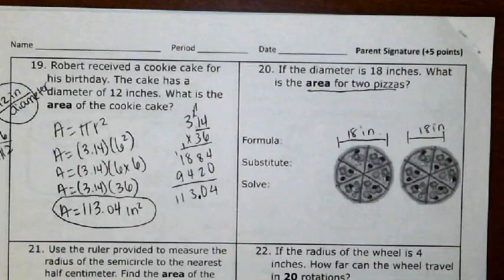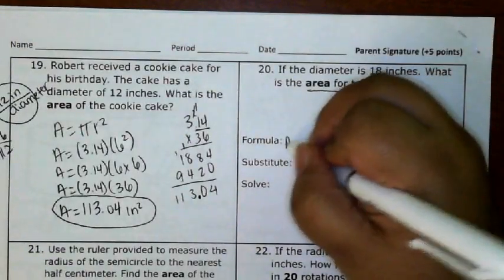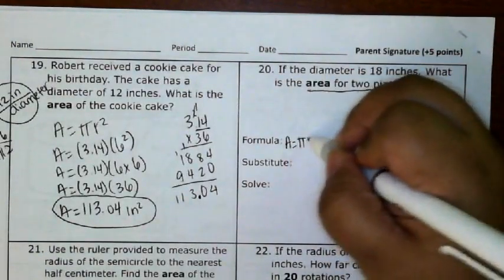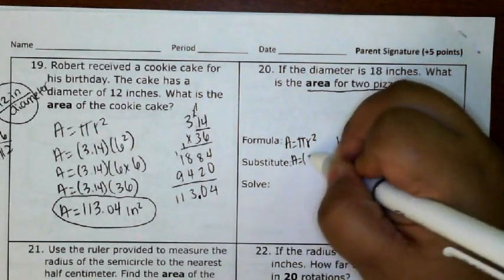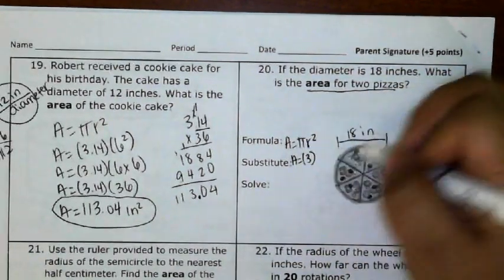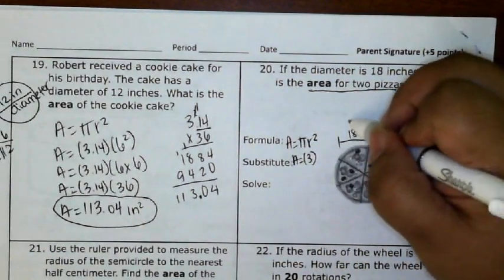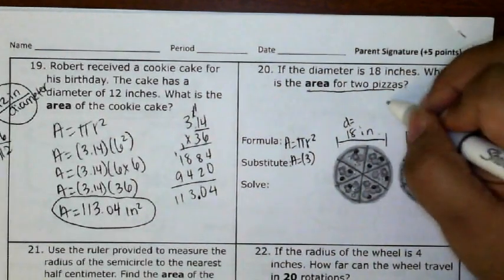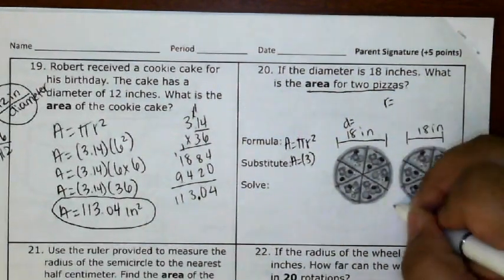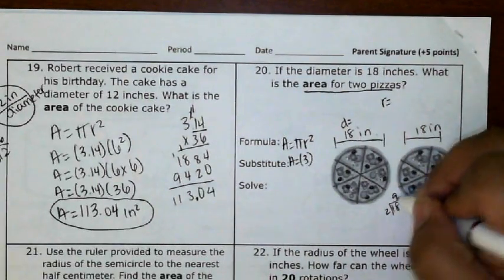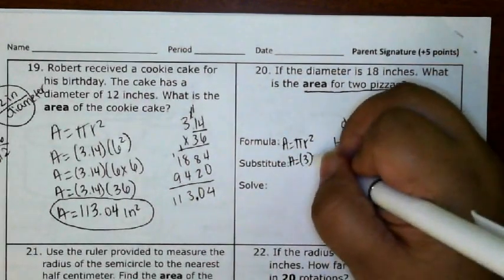We're going to use 3 for this one. I know that the diameter is 18. I don't need the diameter. I want the radius. I'm going to take 18 divided by 2, which is going to give me 9. Okay, so 9 squared. Now I know that 9 squared is going to be the same as 9 times 9.